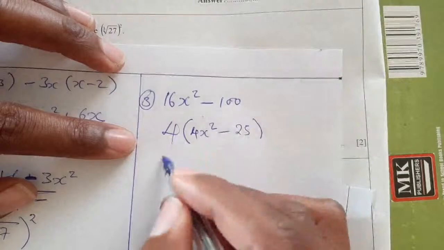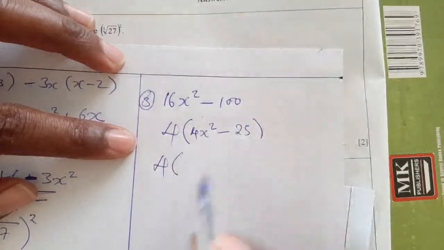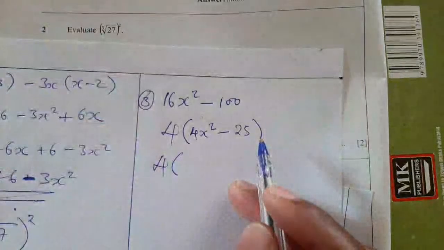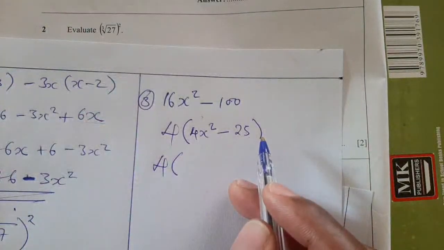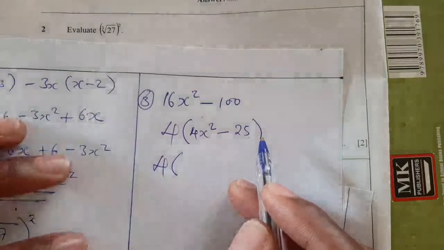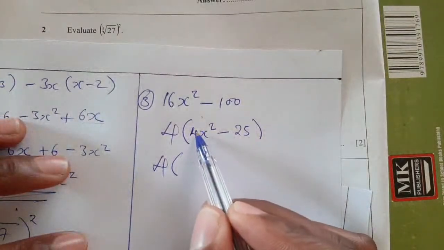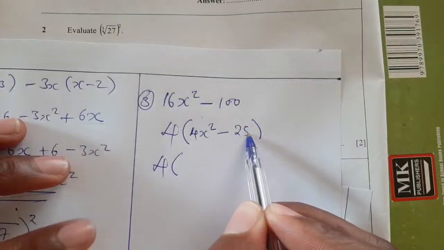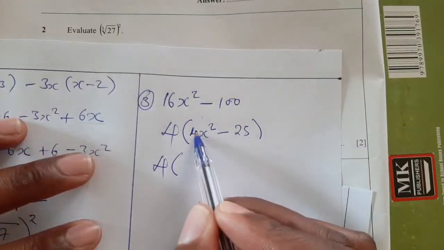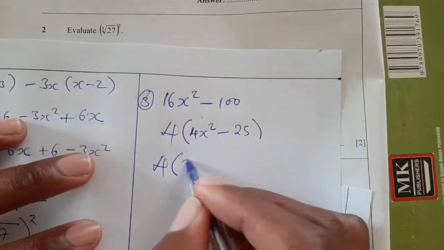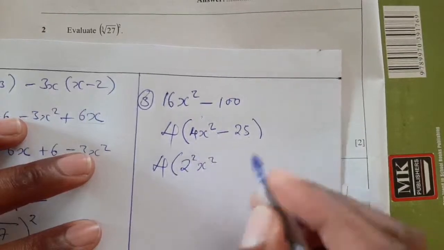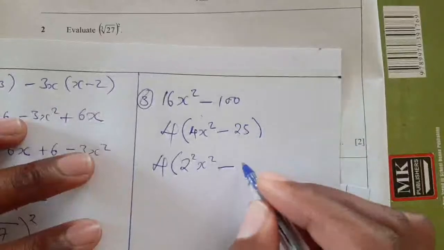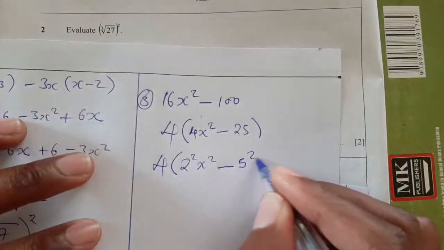How do you use that difference of two squares? You need 4 and 25 broken down into index form with a power of 2, meaning we need to find a number that we can multiply 2 times by itself to get 4, and at the same time to get 25. To get 4, multiplying that number by itself, it's 2. So 2 squared minus, to get 25, a 5 squared, like that, okay?